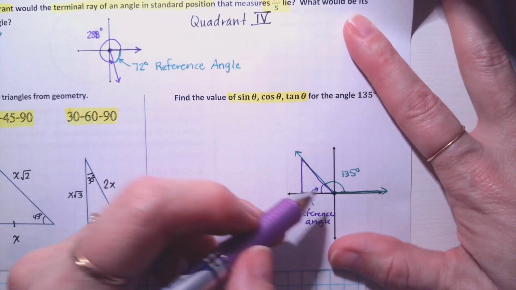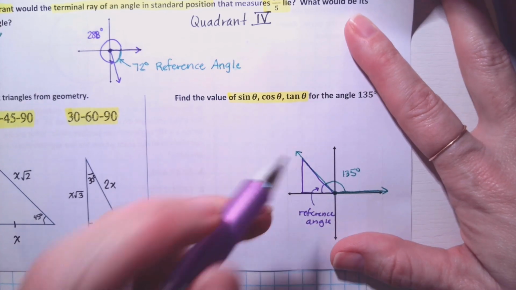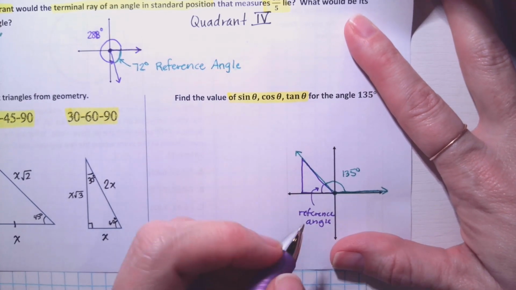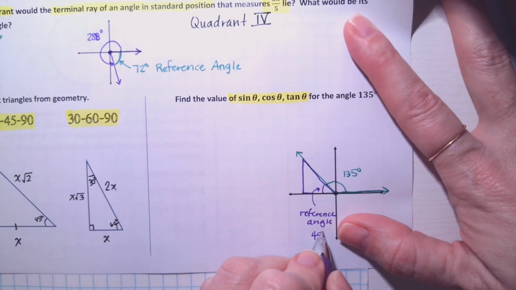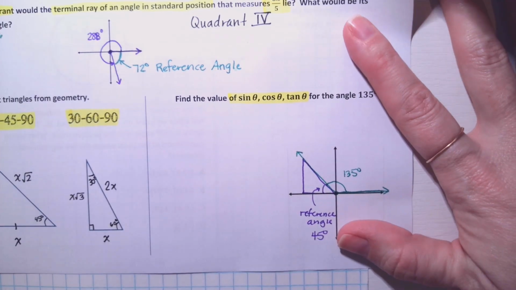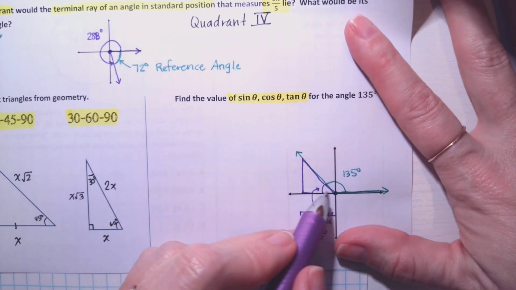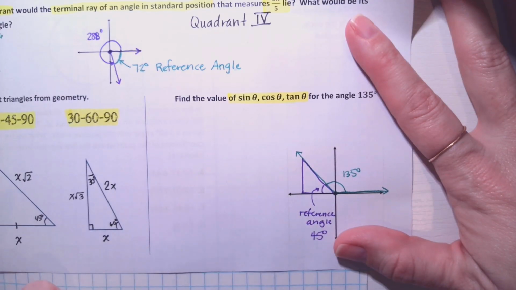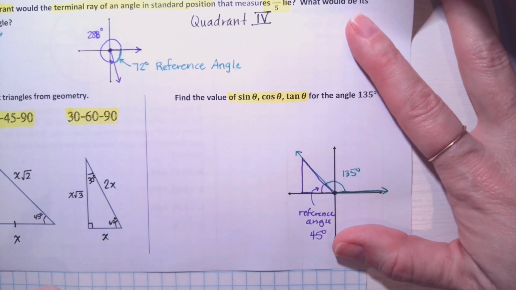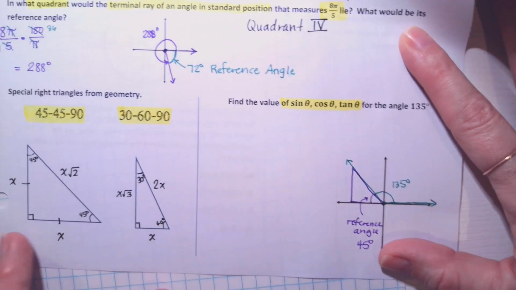And if you do 180 minus this 135 degrees, you'll find out that the reference angle is actually a 45 degree angle. Which, if it's a 45 degree angle, then that means this triangle is actually a 45, 45, 90 triangle.